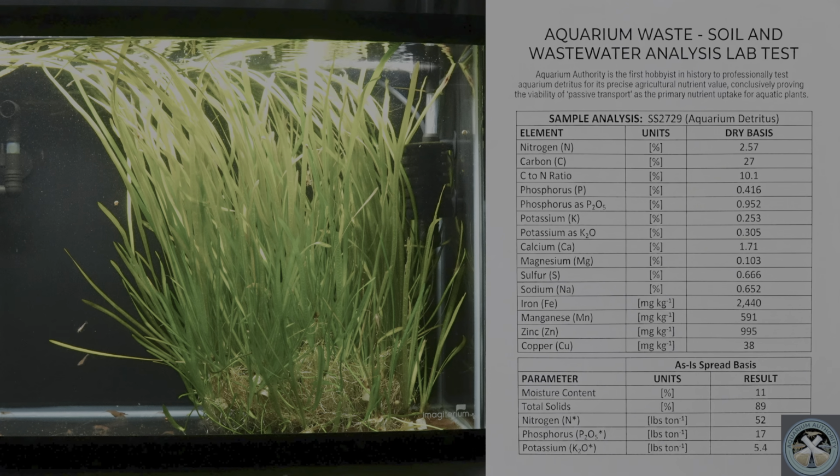Now, at the bottom, for the as is spread basis, we've got that pounds per ton, like I mentioned before. This is just an agricultural standard for fertilizer. So why does it get used? Labs use this rating of pounds per ton because farmers and commercial growers of plants don't think in grams, they think in fields. So if a farmer wants to use aquarium detritus as a fertilizer for a crop, they need to know how many pounds of nitrogen they're going to put down per ton of waste that they're spreading out.